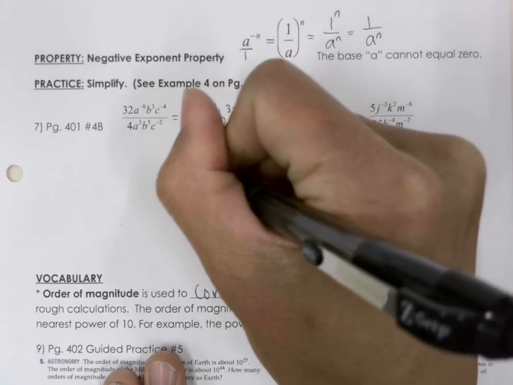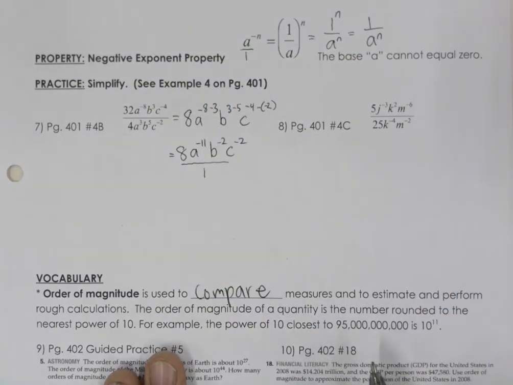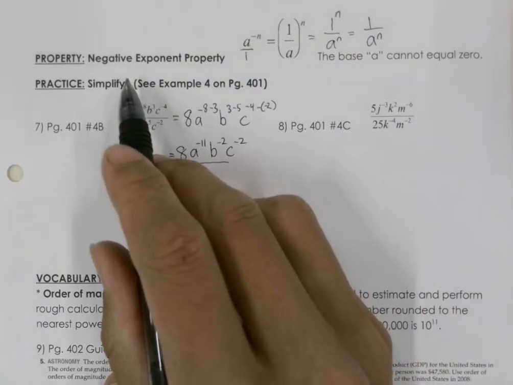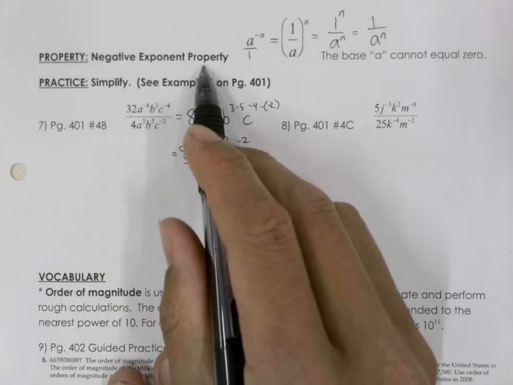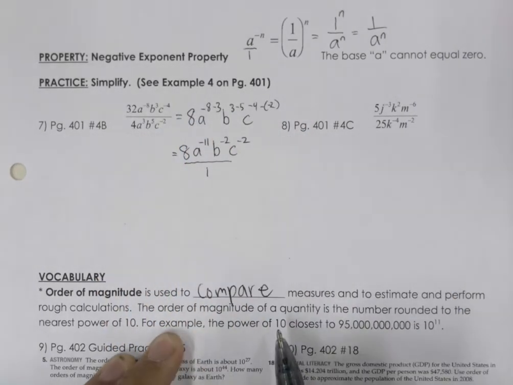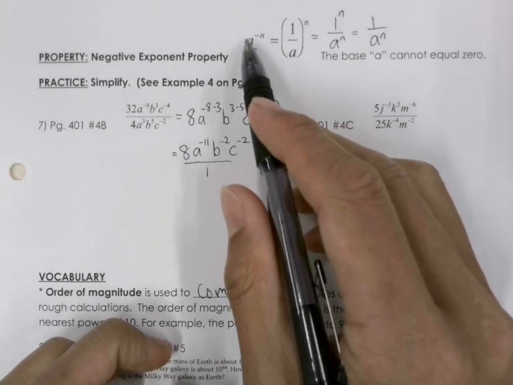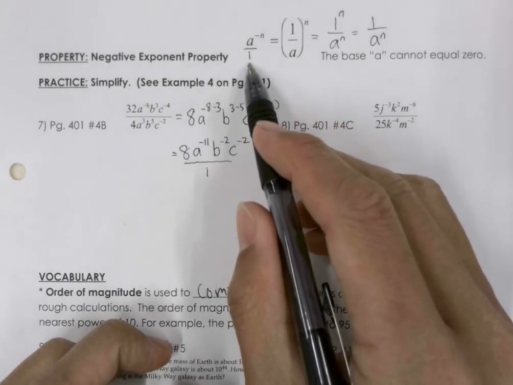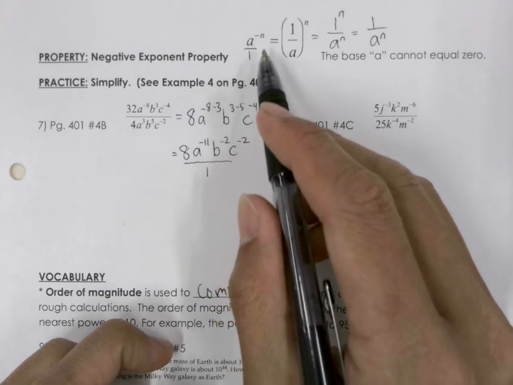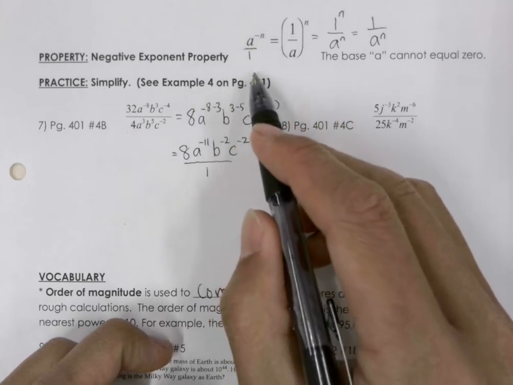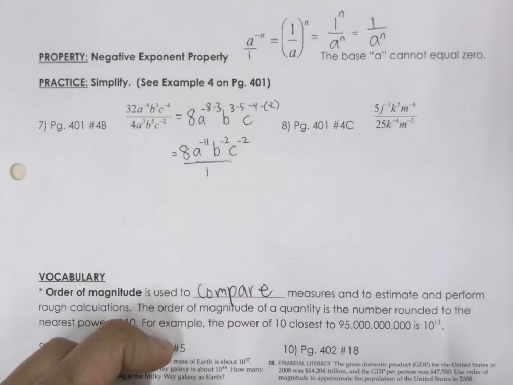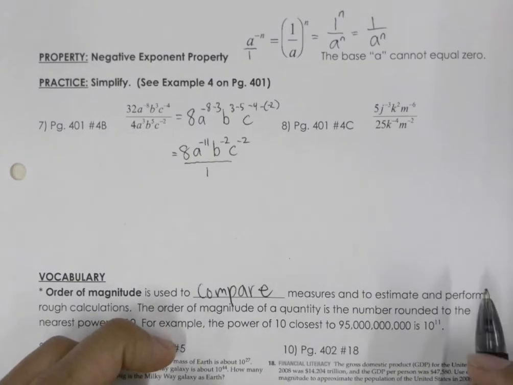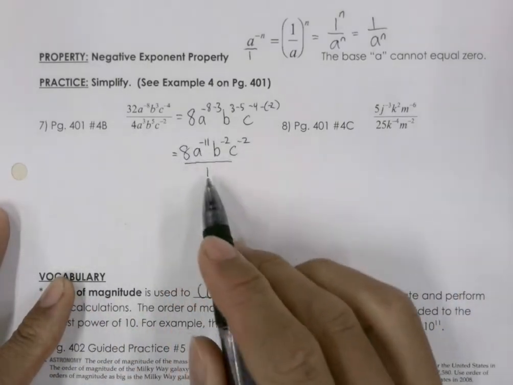We could put a 1 underneath that expression, and we use the negative exponent property, which states if we have a negative exponent, you can move that term into the denominator and the exponent will change signs. If that term is in the denominator, we can move it up into the numerator and the exponent will change signs. So let's go ahead and do that here.